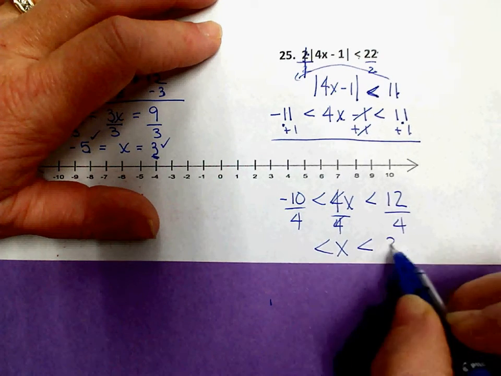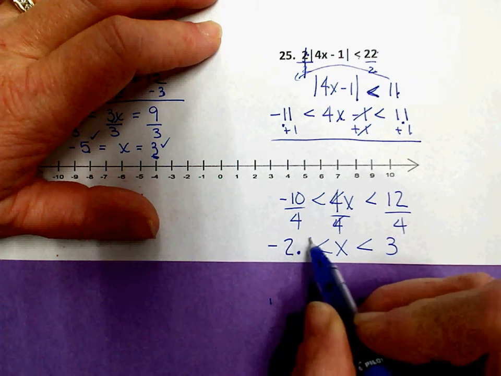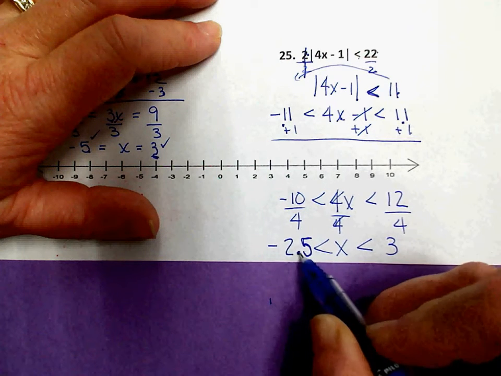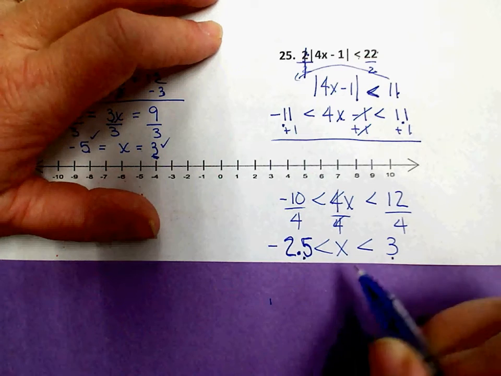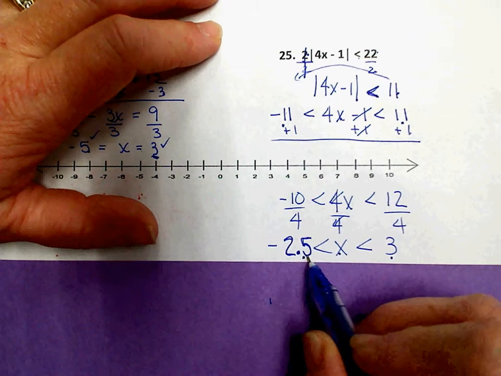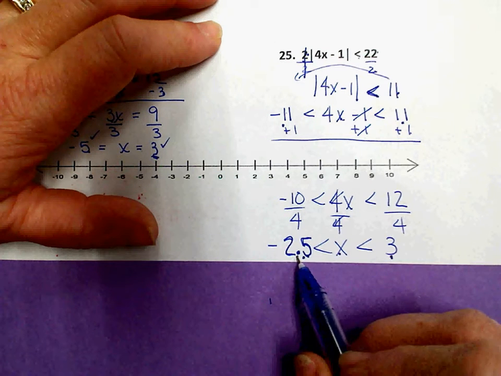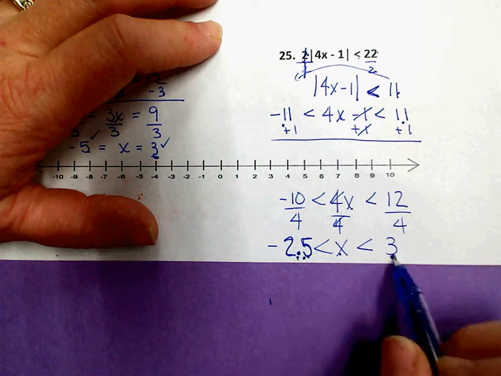This side is 3. This side actually makes a decimal, and you guys tend to think you have the wrong answer if you don't get a whole number. It's okay to get decimals for the answer. So I have negative 2.5 and positive 3. So x is bigger than this one and smaller than this one, which means it's anything from here up to here. It's everything in between these 2 values.